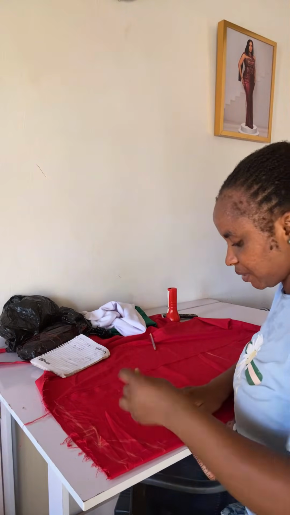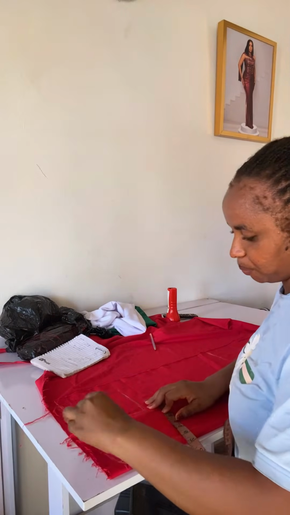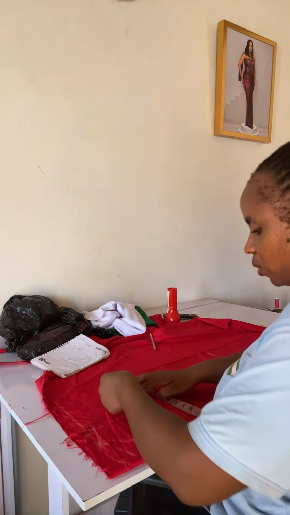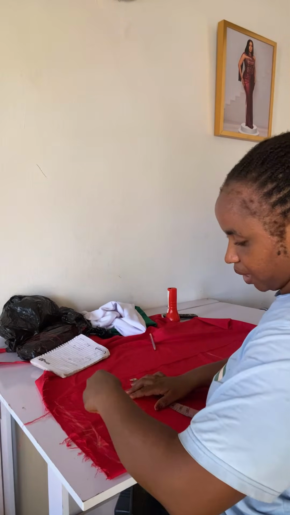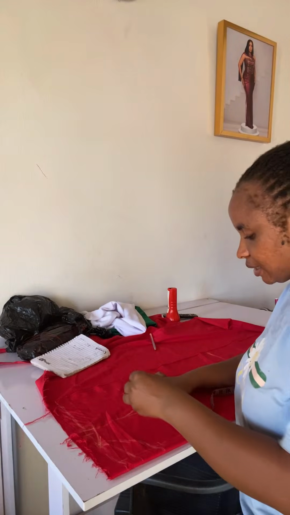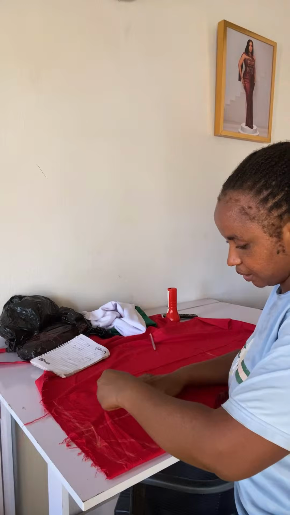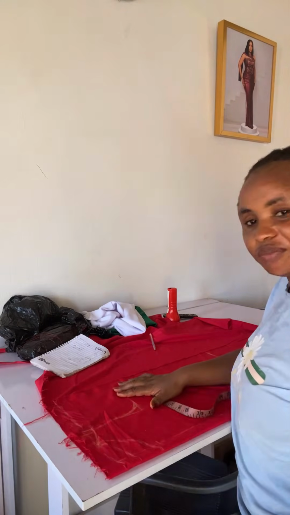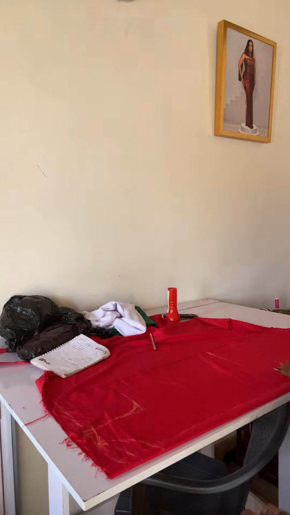And I'll go ahead and place my shoulder measurement on this line so that I'll have a straight line. And I'll just go ahead and connect it like this, okay? I'll connect it this way to give me the armhole shape. When I'm done, I'll bring the camera so that you guys can see it very well.